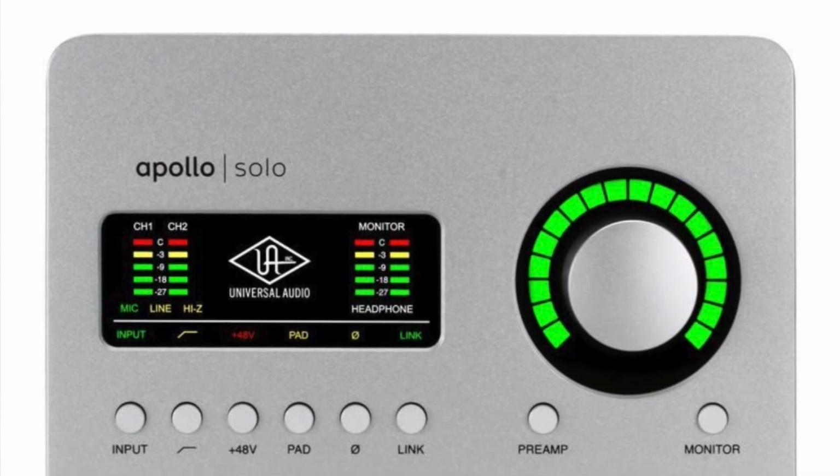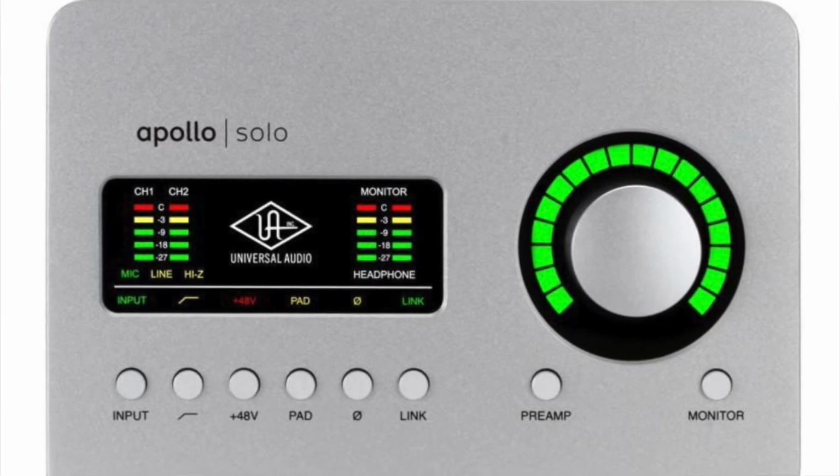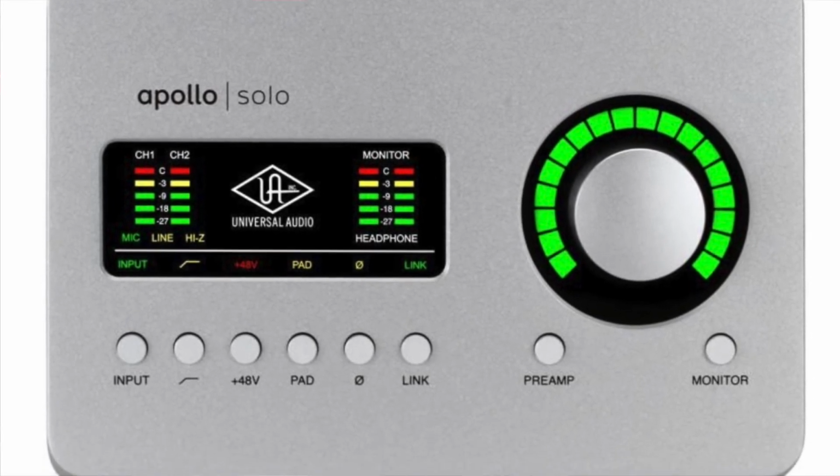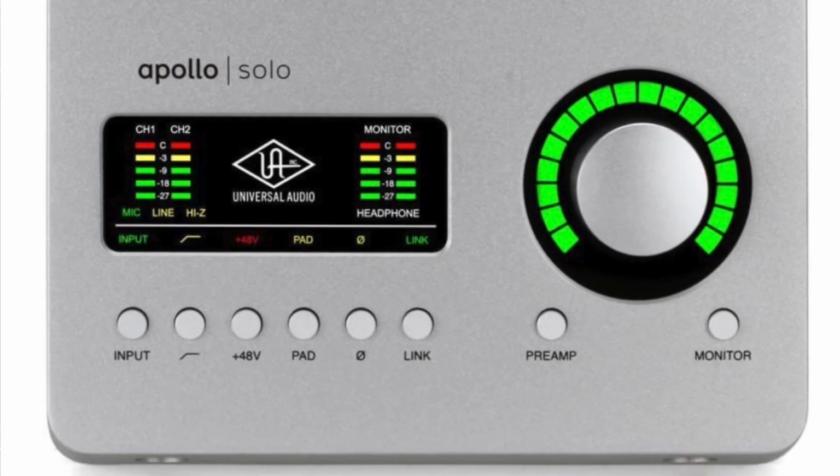There are also interfaces that have ADAT inputs or SPDIF inputs. Those are two different types of digital connections, and they're also used to expand your studio even more. That's something to keep into consideration when you want to keep building a recording studio later on in the future.